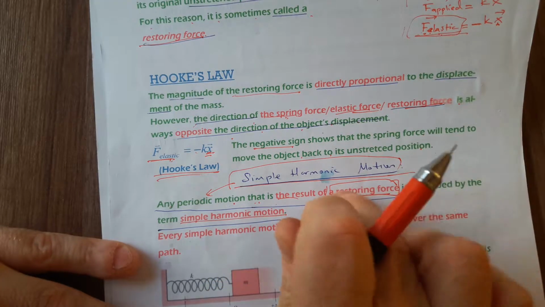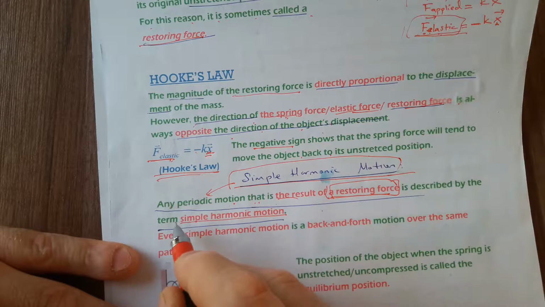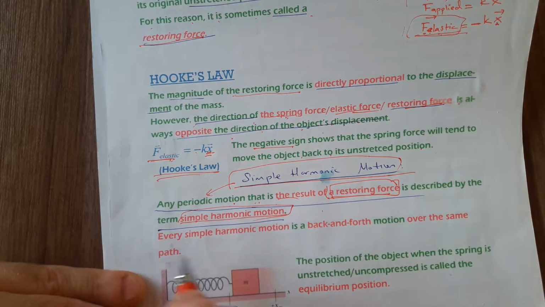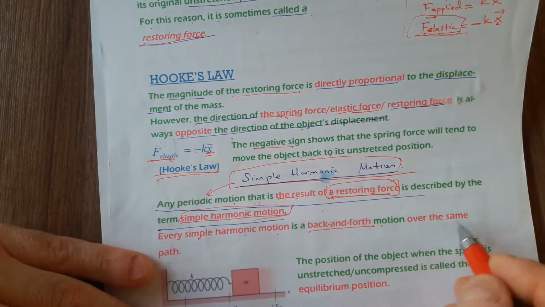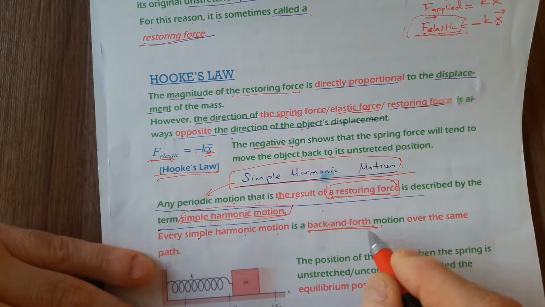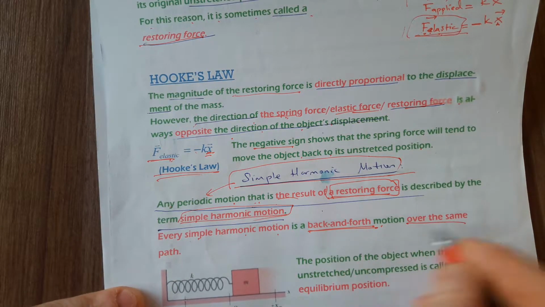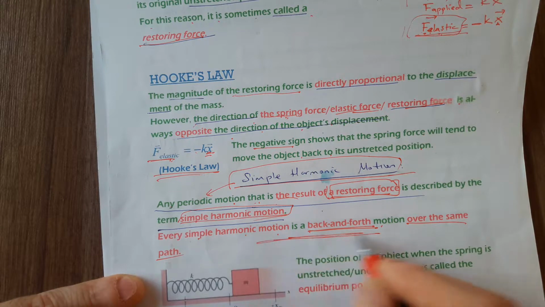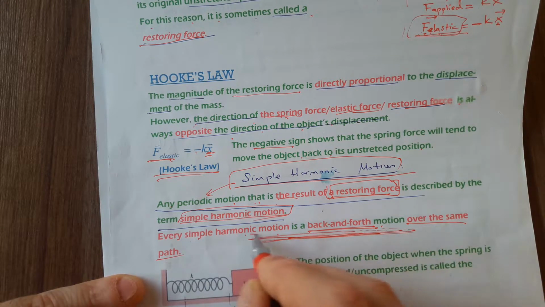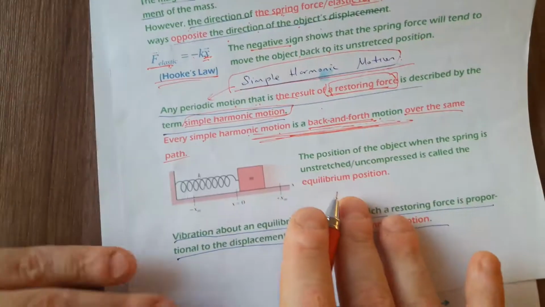If there exists a restoring force in a periodic motion, that kind of periodic motion is known as simple harmonic motion. Every simple harmonic motion is a back and forth motion over the same path. Better to say over the same line. An object must move over the same line, back and forth continuously. So then we say that this is simple harmonic motion.